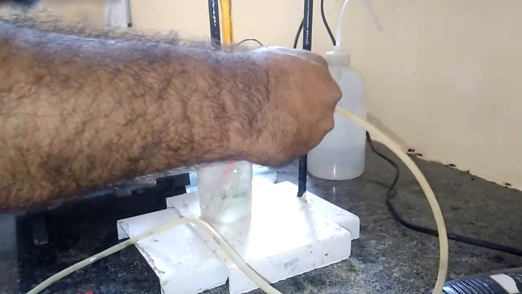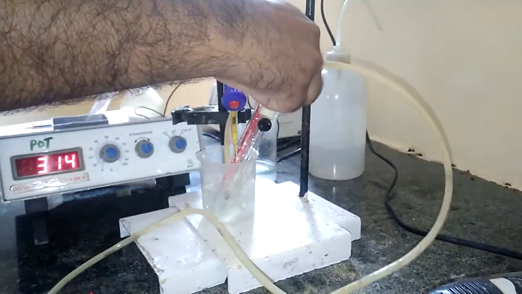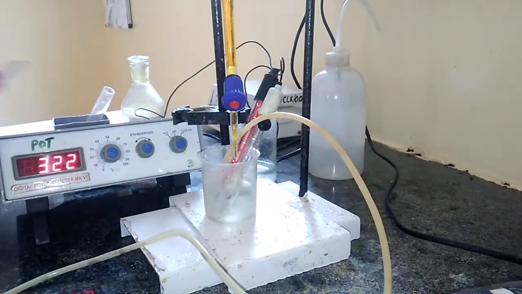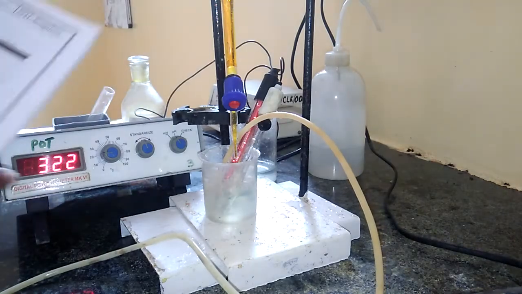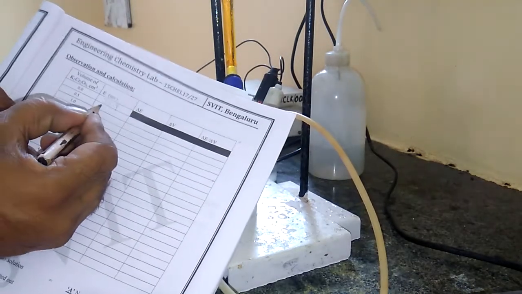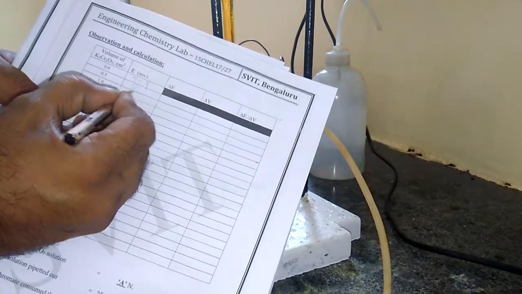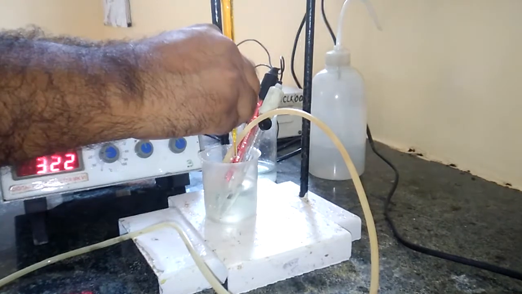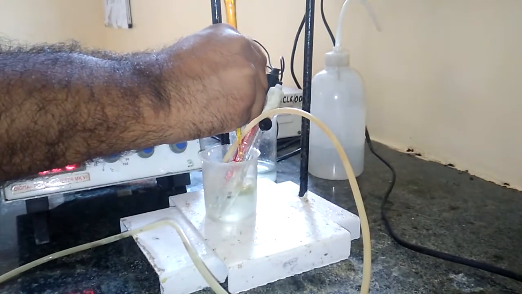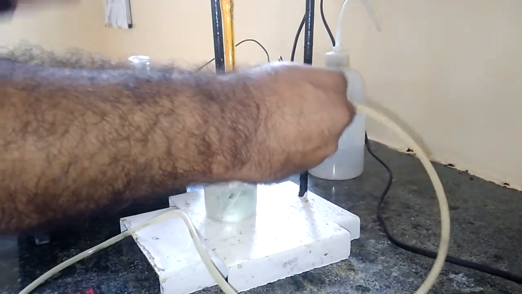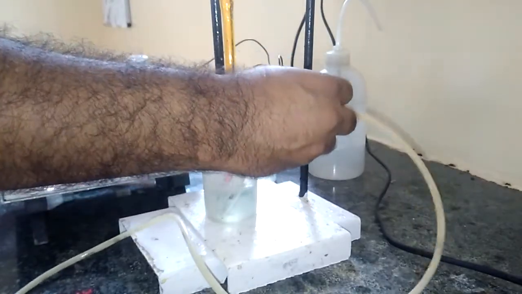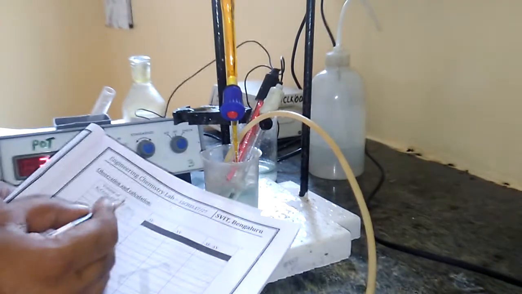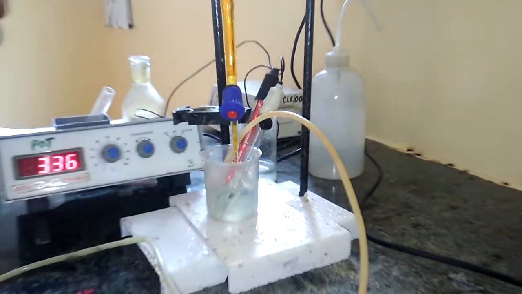So after mixing it thoroughly, we have to record the potential value. Here it gradually changes from 309 to 322. So for 0.5 ml, it changes to 322. So like this, continuously we have to add 0.5 ml of K2Cr2O7, in increments of 0.5, 0.5, 0.5 only each time. After mixing it thoroughly, we have to record these changes. There will be a gradual increase in the potential values.